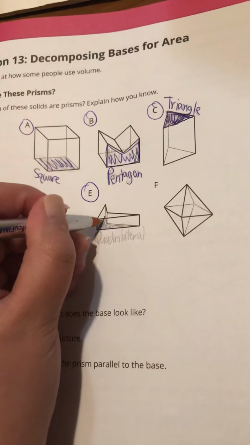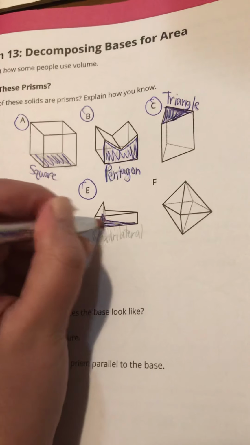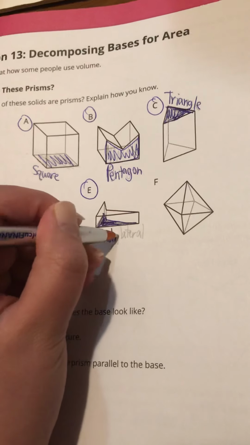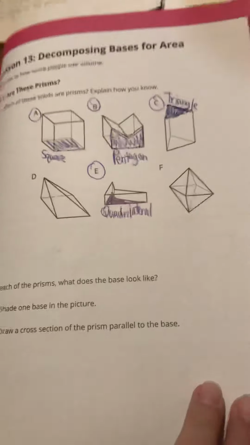And E has a base of a quadrilateral, so it has 4 sides. Okay.